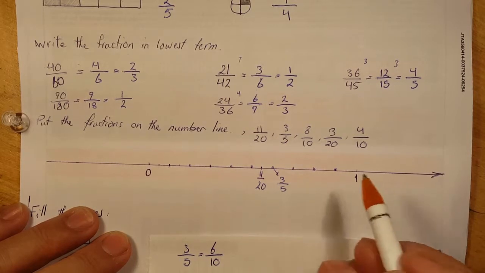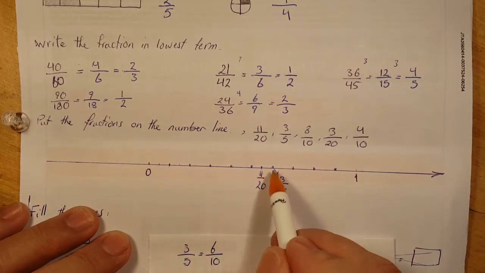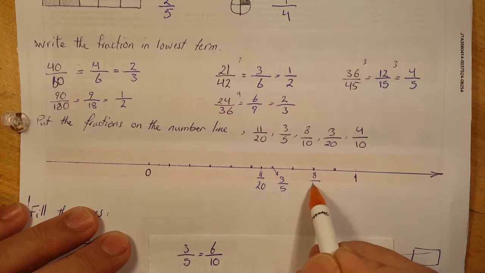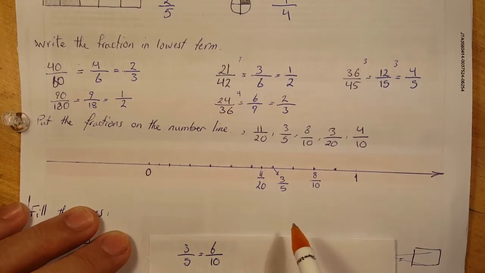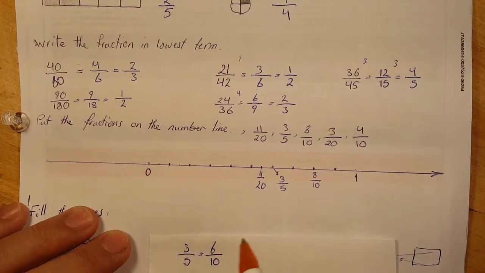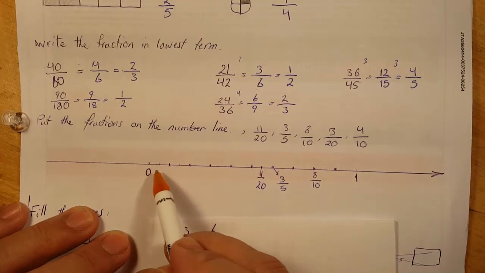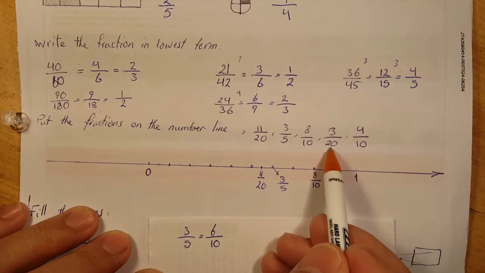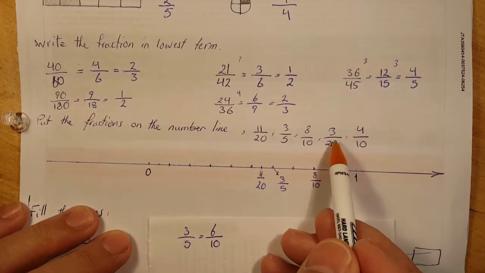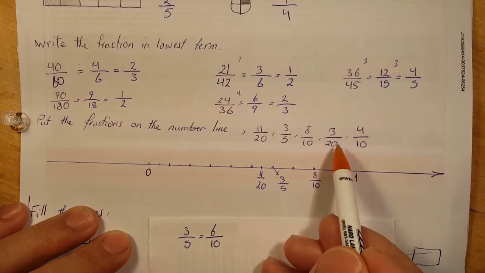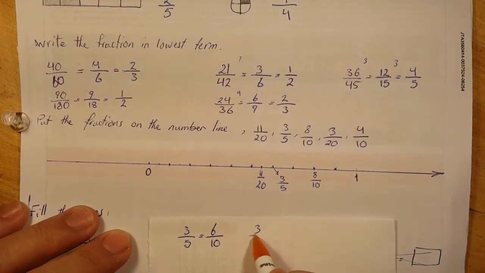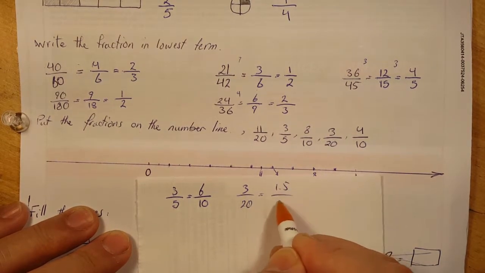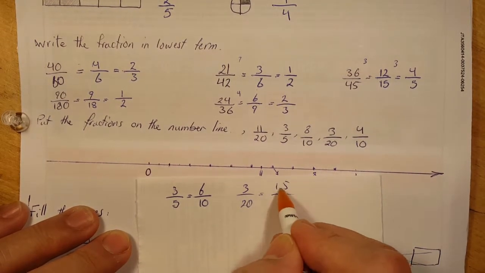8 over 10. Easy. 5, 6, 7, 8. So it's 8 over 10. 3 over 20. Again, it's 20. So actually, it will be 1.5 over 10. 3 over 20 is the same as 1.5 over 10.